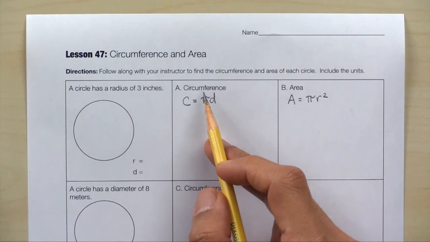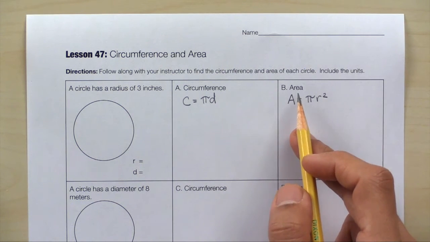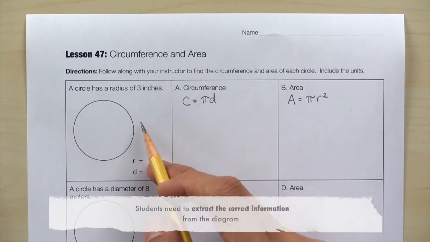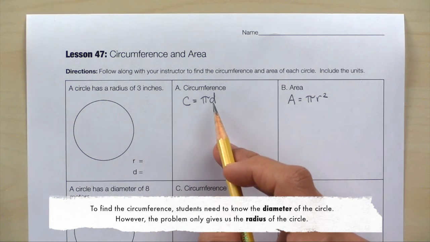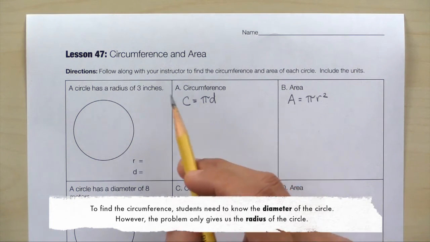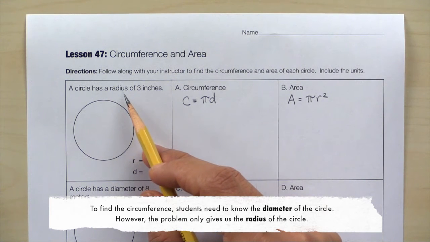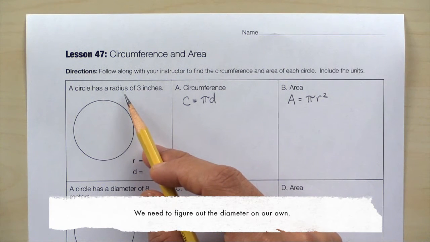Here, we're going to find the circumference and the area of this circle, and students need to extract the correct information from the diagram. To find the circumference, students need to know the diameter of the circle. However, the problem only gives us the radius of the circle, so we need to figure out the diameter on our own. Let's go ahead and do that now.